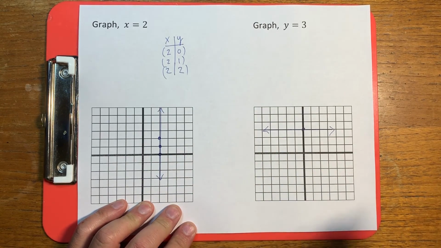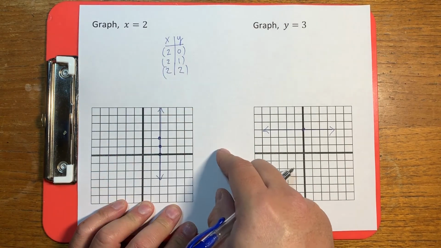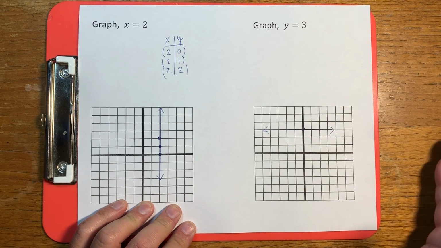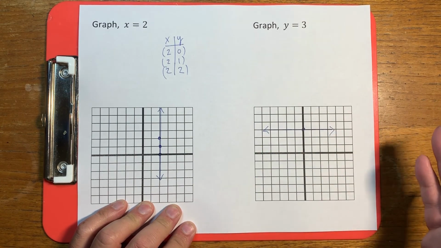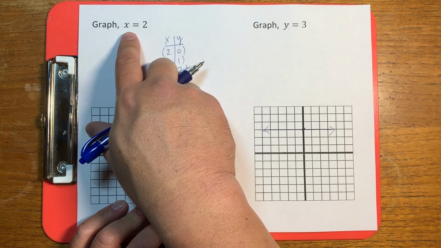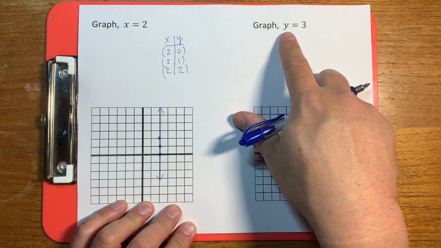Now, the thing to pay attention to is that usually when we think x, we think horizontal, and usually when we think y, we think vertical, but this is actually the opposite, so it shouldn't fit your intuition. That's why I use the memory mnemonic of go through the x-axis at 2 and go through the y-axis at 3.